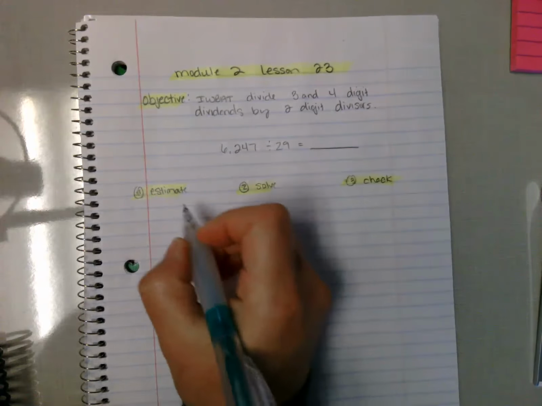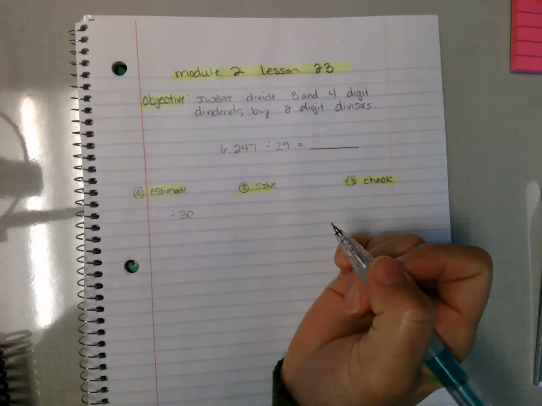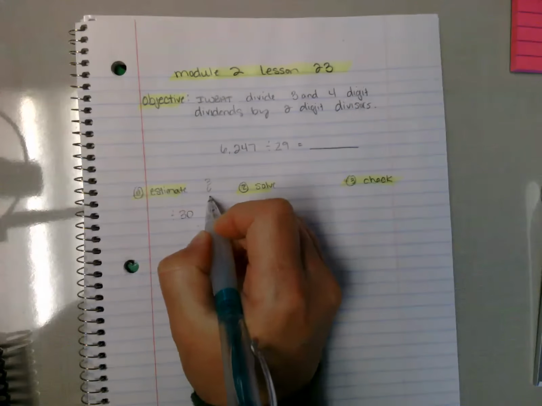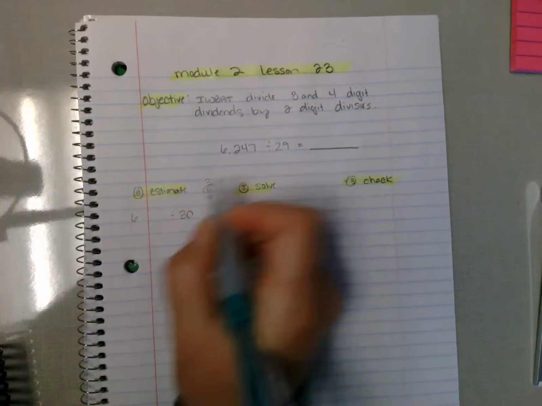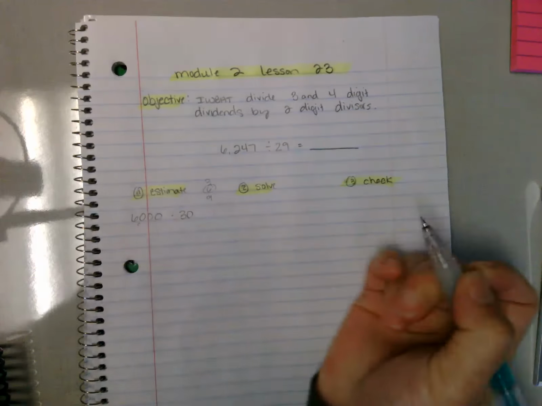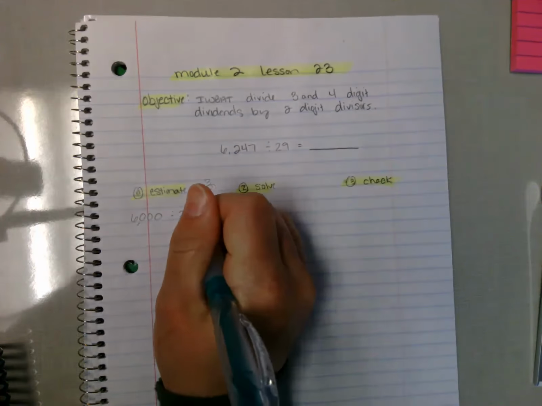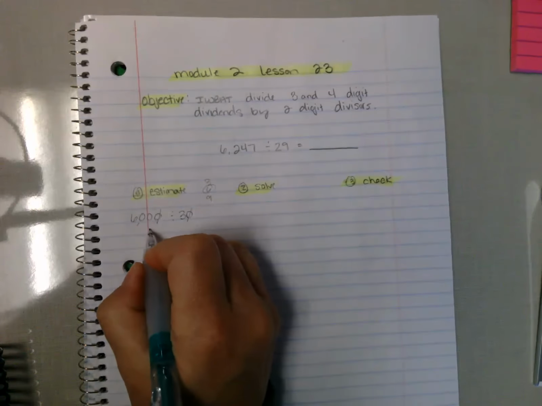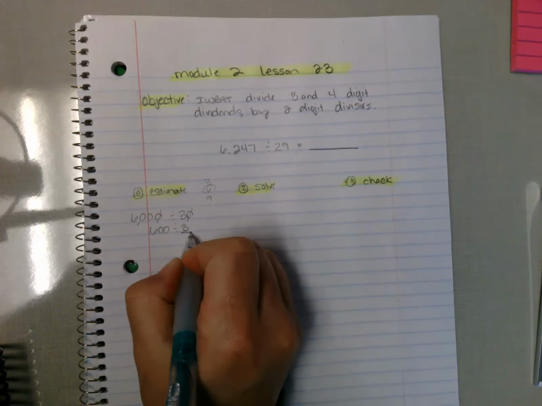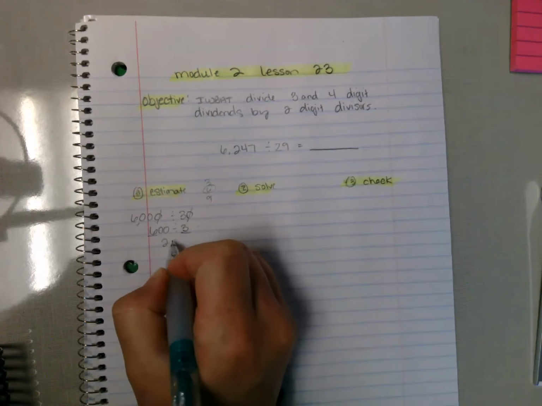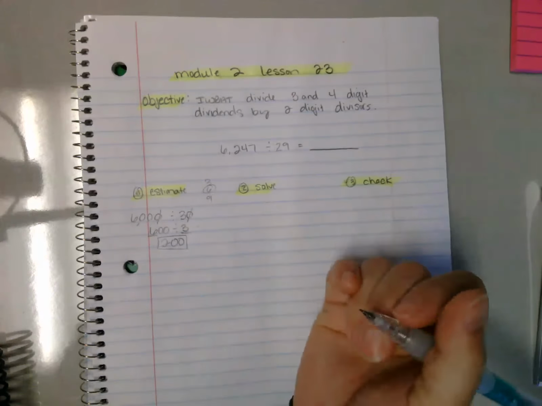I'm going to take my 29 and round that to 30. Then I'm going to think of my multiples of 3s. 3, 6, 9. Well, the closest is 6. So I'm just going to put 6, and then I have to have 4 digits, so add my zeros. Now I need to figure out how many times 30 fits into 6,000. I could divide by 10, eliminate some of those zeros, and now I have 600 divided by 3. Then I can simply say, 3 goes into 6 2 times, with 2 zeros left over. My final answer should be somewhere near 2,000.